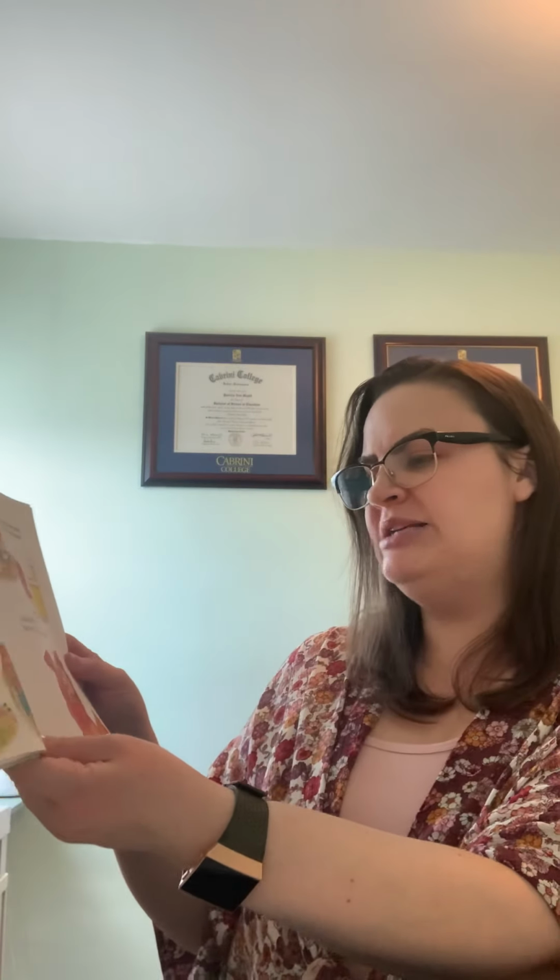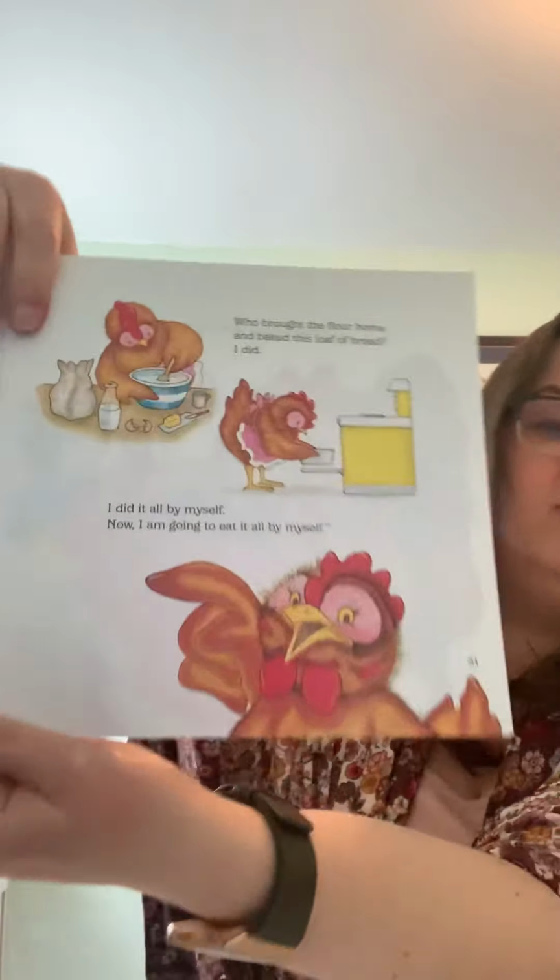"Who brought the flour home and baked this loaf of bread?" "I did." "I did it all by myself, and now I'm going to eat it all by myself."